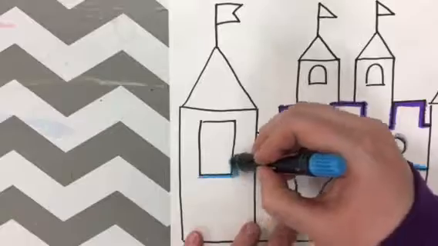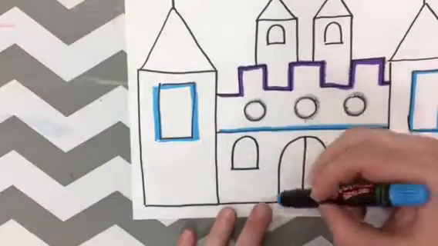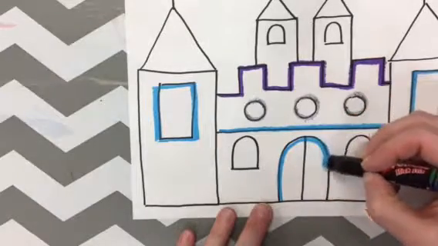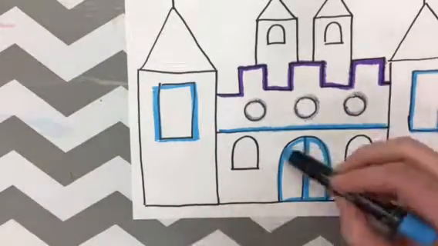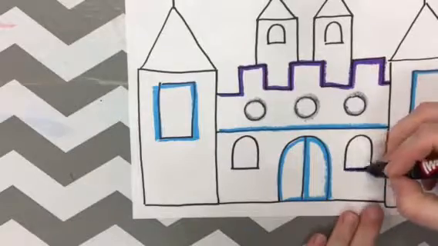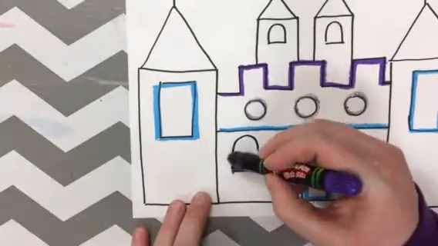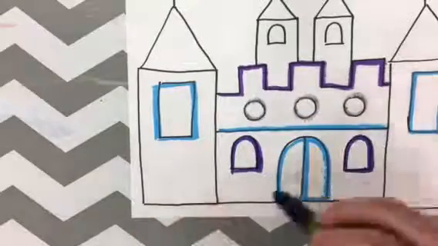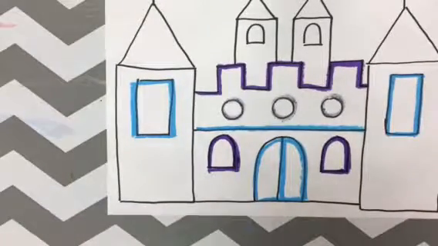All right, just like that. And you're going to trace every single pencil line that you drew on your castle. Now don't color that in with the pastel because next week when I'm back and you come in, we are going to fill these in with watercolor paints. So if you color them in, you can't paint them with the watercolors. All right, I can't wait to see your castles.